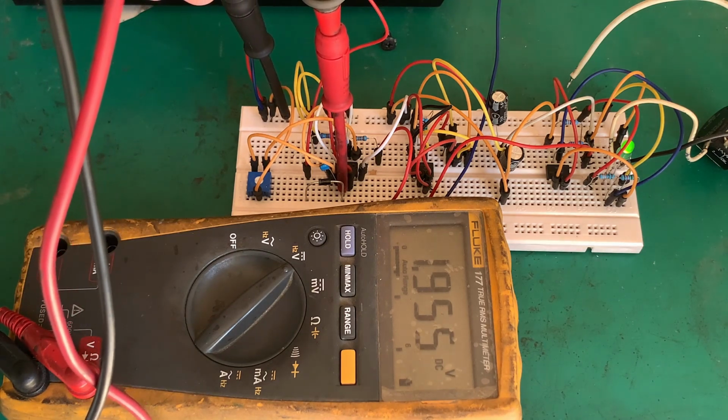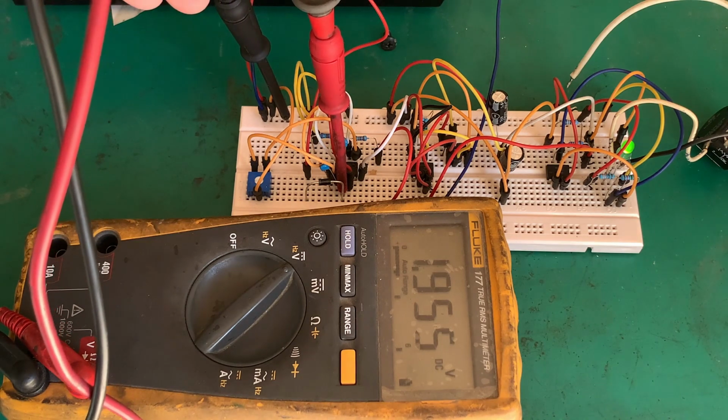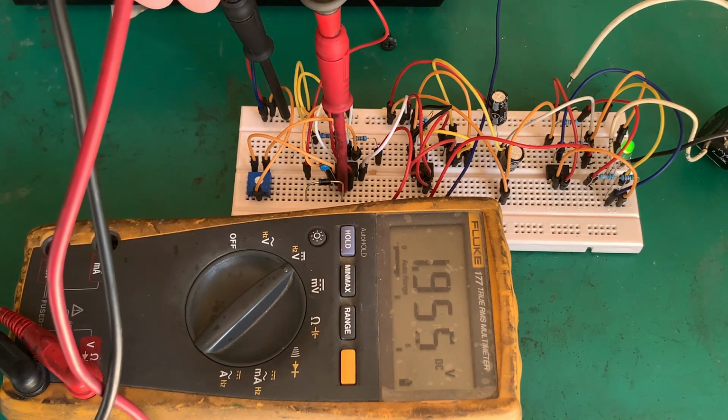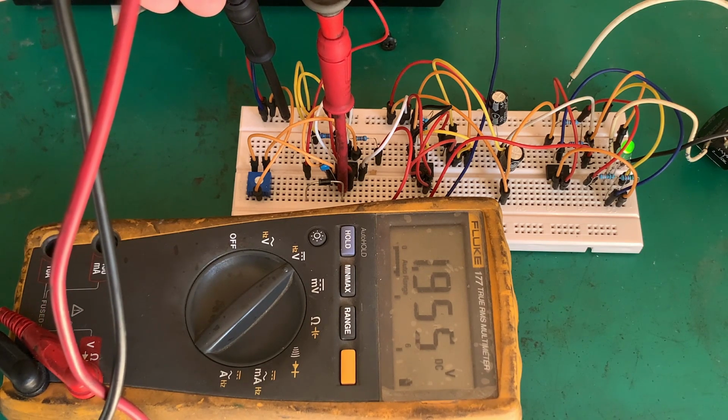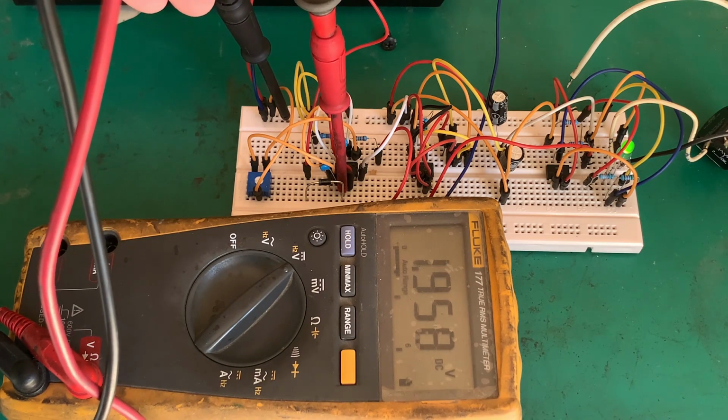Remember we talked about the, so we're sitting at 26 volts, 28 volts, 26, 28, 30, 32, it starts working.